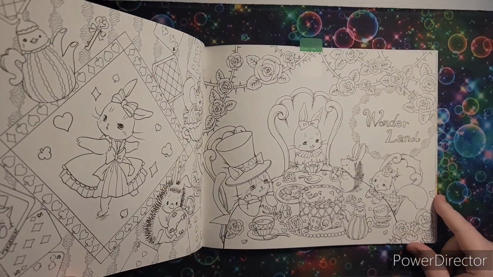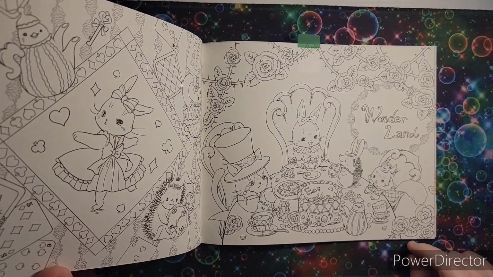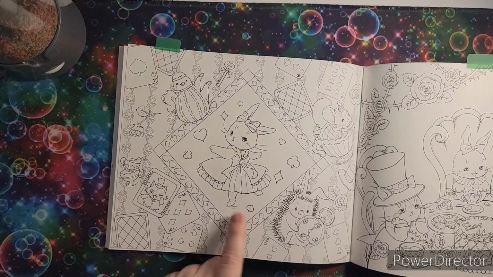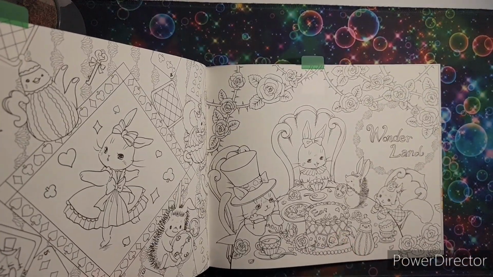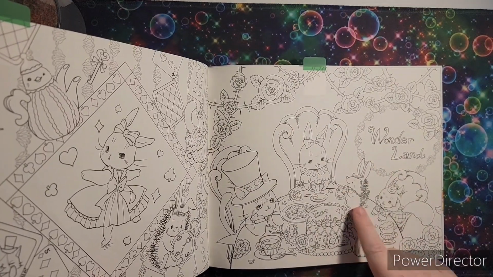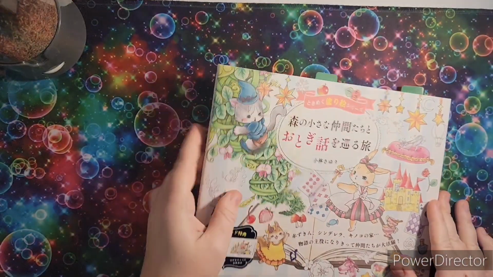And then we have this one with the tea party. I think between the two, I probably would use this as a practice page. And then I would dive into this one because I think this scene is really cute. Look, there's a little hedgehog. Cute, cute.